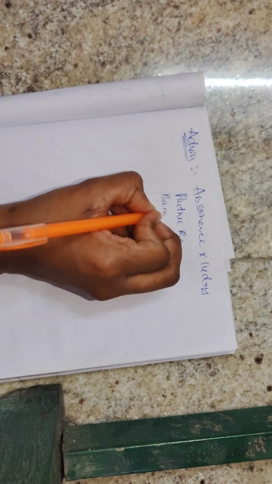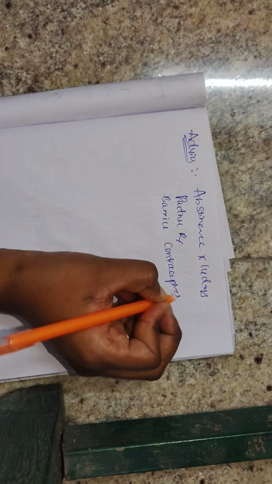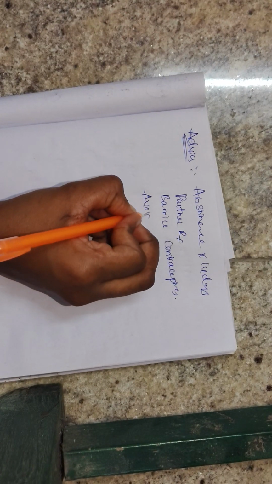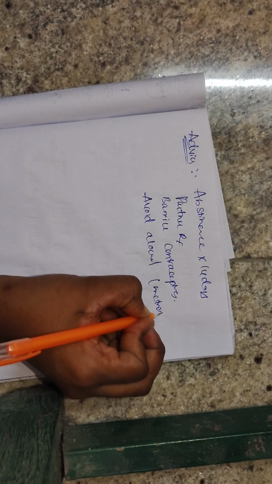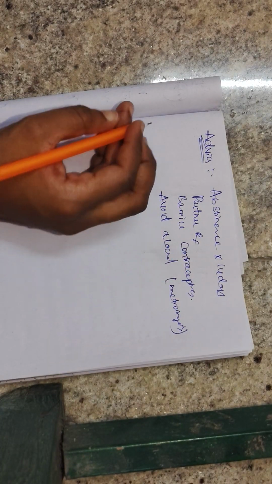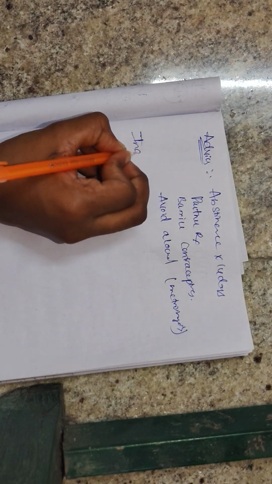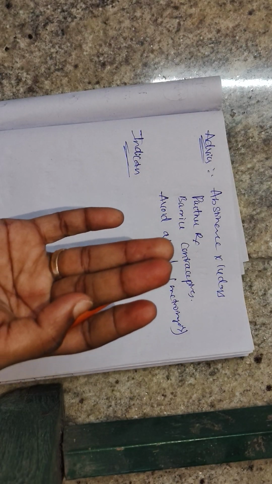Along with that, use barrier contraceptives. Avoid alcohol because you are giving metronidazole; alcohol should not be taken. So: barrier method, partner treatment, abstinence for 14 days. If you give treatment on an OPD basis, ceftriaxone, metronidazole and doxycycline are given for 14 days.